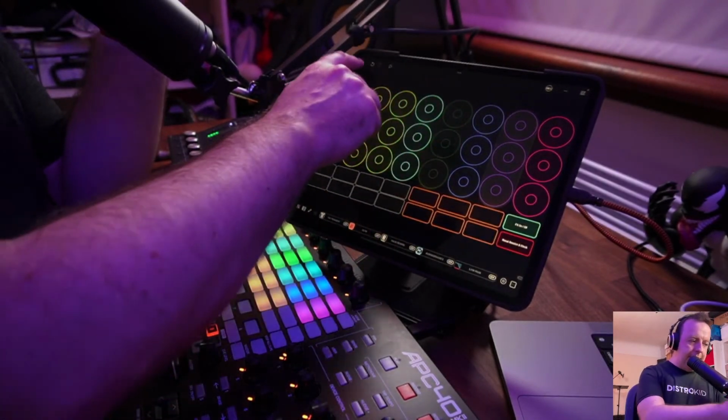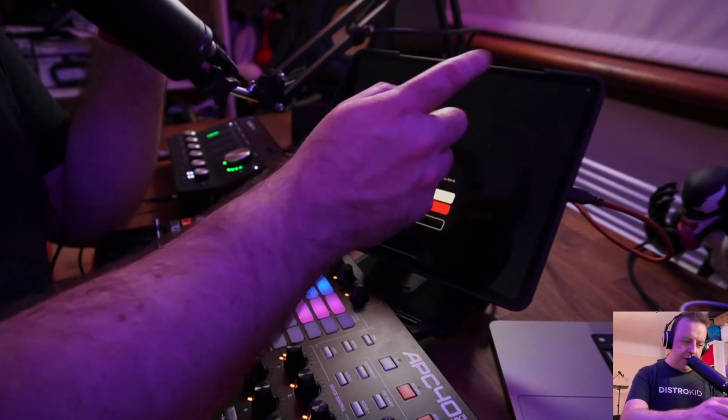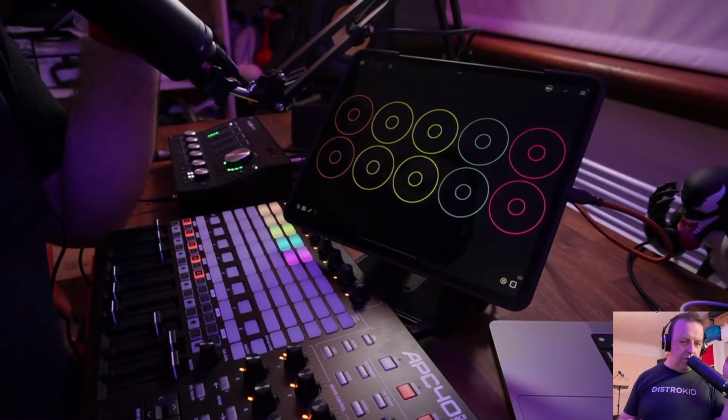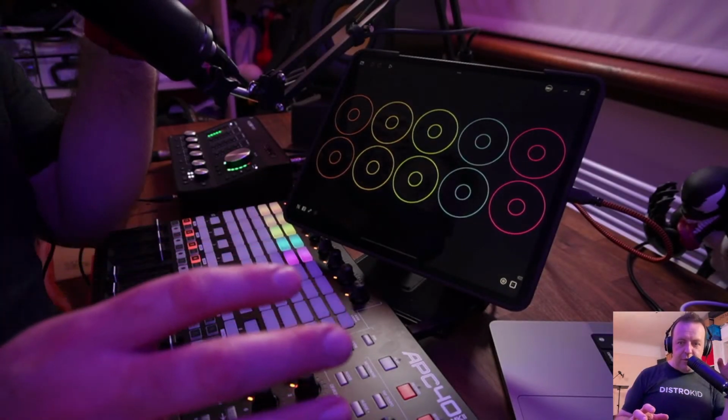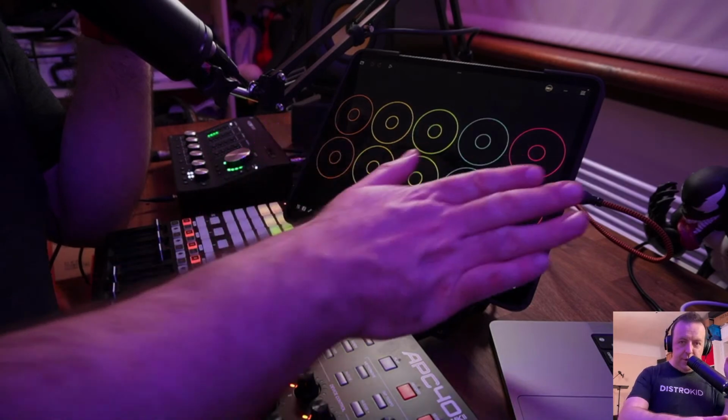Now, anyway, I'm going to delete this. I'm going to get back into a new project. Discard changes. Right. So if you get Loopy Pro, what happens is it will look like this afterwards.